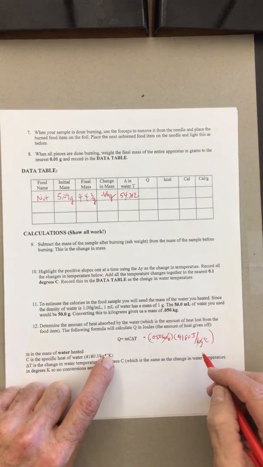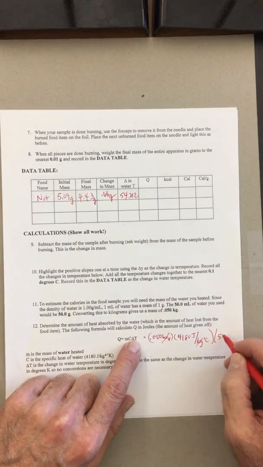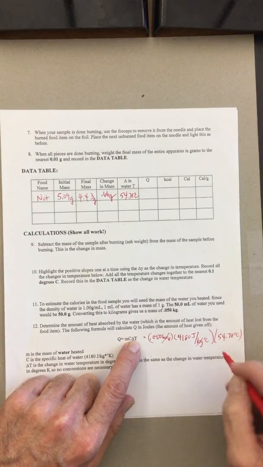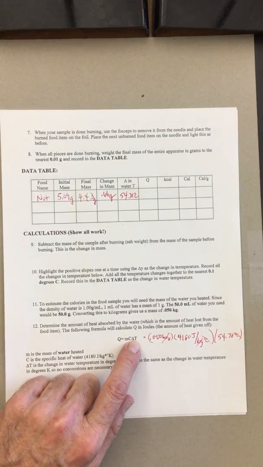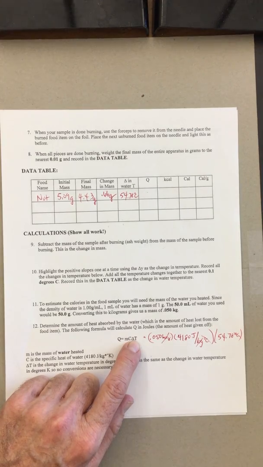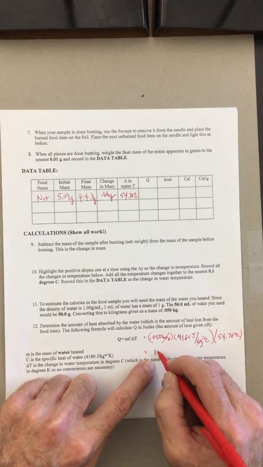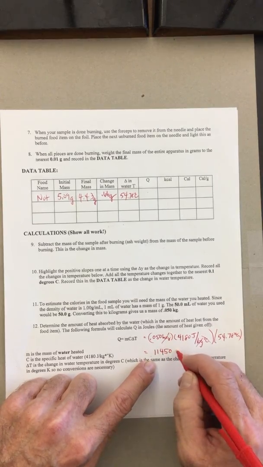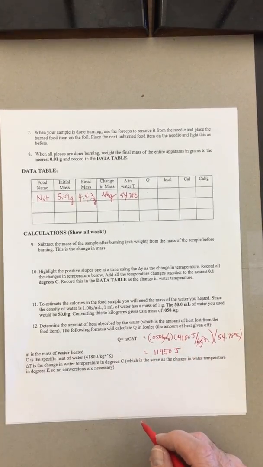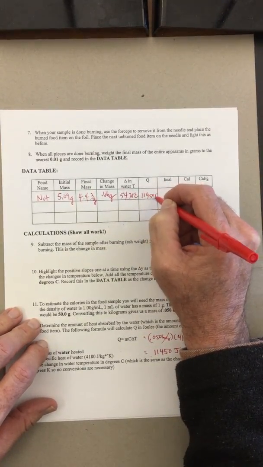So the kilograms will cancel. And now we're going to be multiplying by the change in temperature. The change in temperature was 54.78 degrees Celsius. When you multiply 0.05 times 4180 times 54.78, we get 11,450 joules. So let's put that up here. We have 11,450 joules.